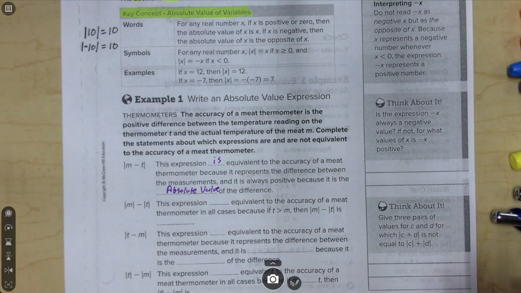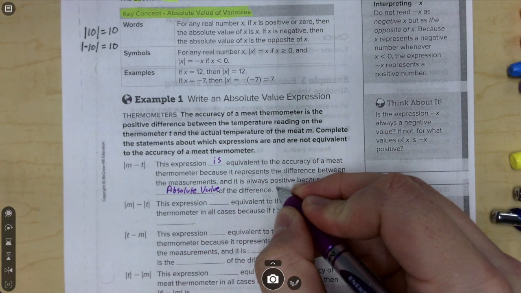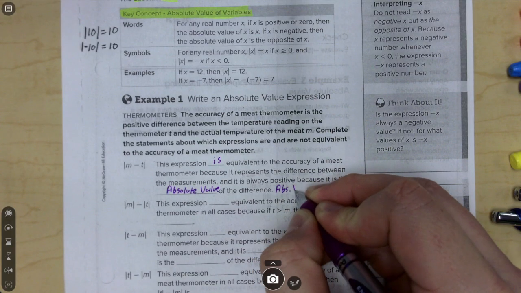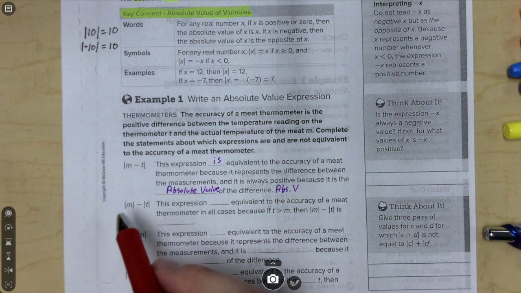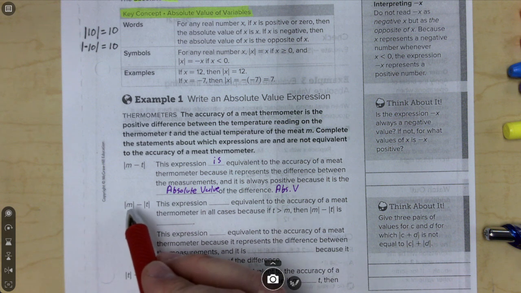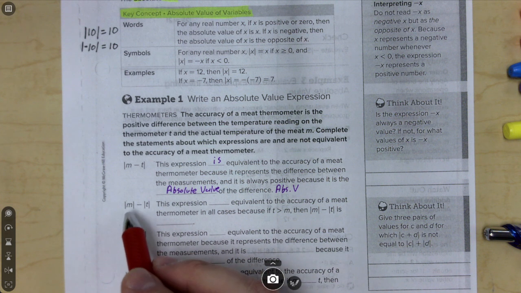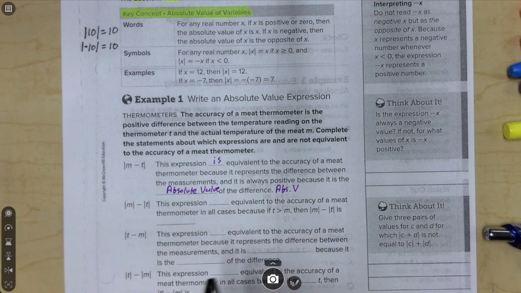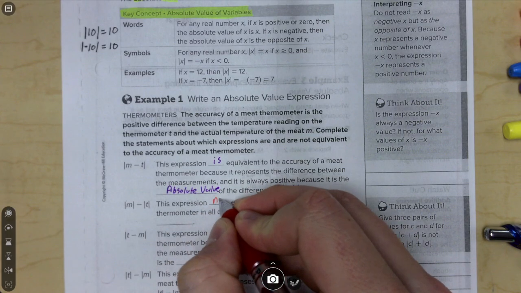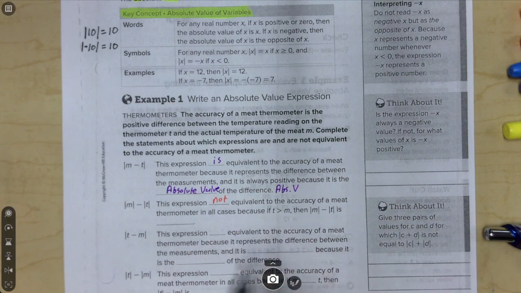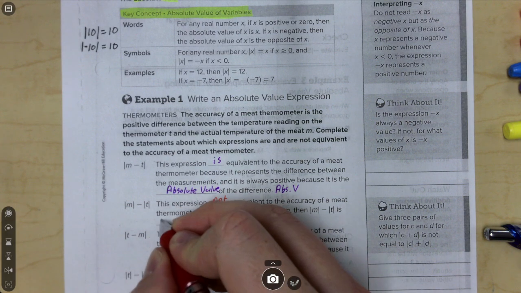If writing absolute value is a little much, an abbreviation you can use is ABS.V. 2. Unfortunately, this is the difference of absolute m and absolute t. It's not the absolute of the difference, so it does not work. The expression is not equivalent. And the reasoning is, if t is bigger than m, then m minus t is going to be negative.